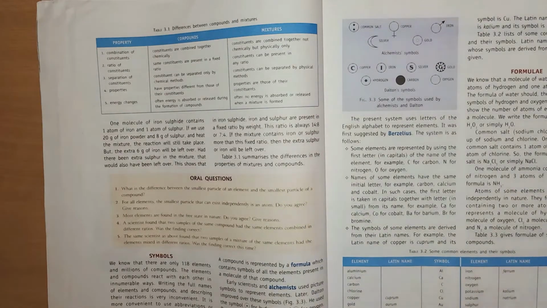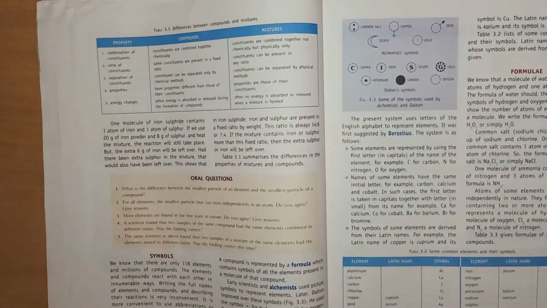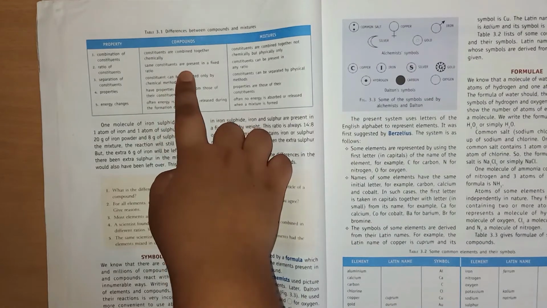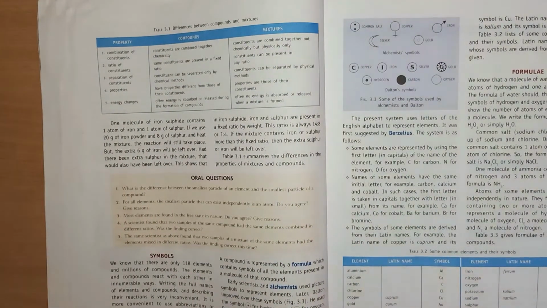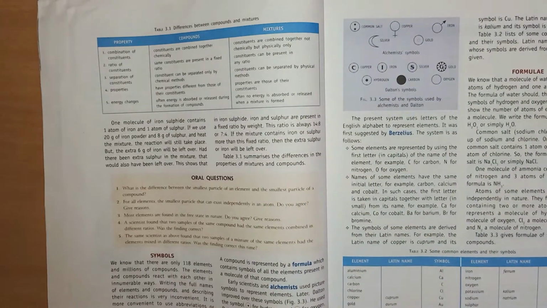Now the ratio of constituents. This is the second difference between a compound and a mixture. In a compound, the same constituents are present in a fixed ratio. If you take a compound anywhere in the world, you will find the same ratio.